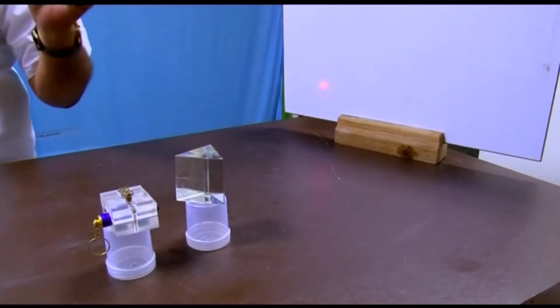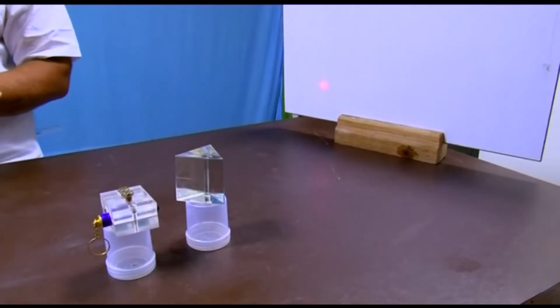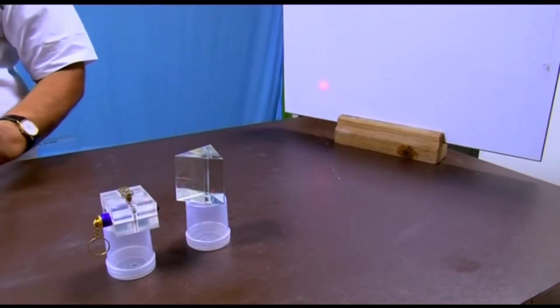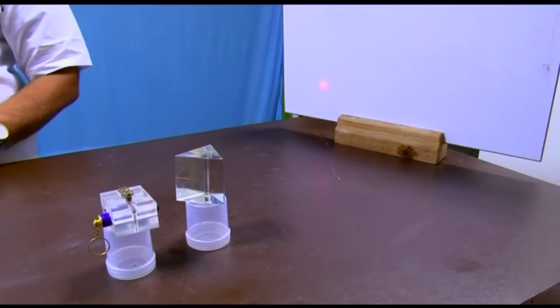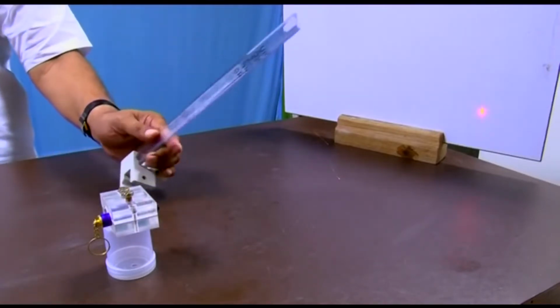Not of this type, maybe not of this type, but it's very likely that you do have a similar thing which can act as a prism. And what is that? That is a normal plastic scale. This is a scale.